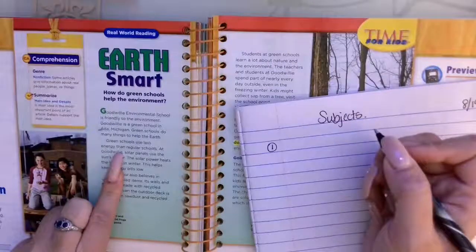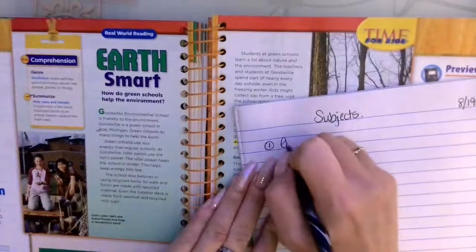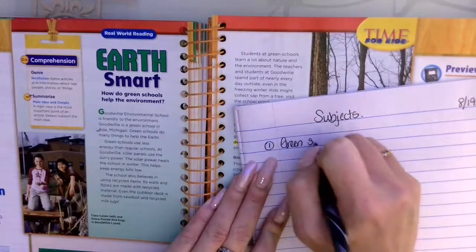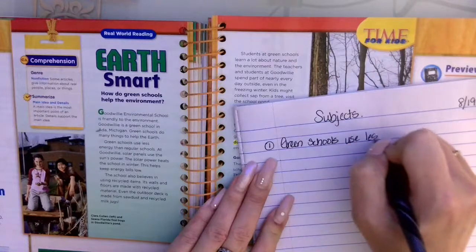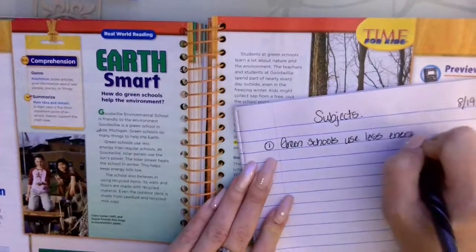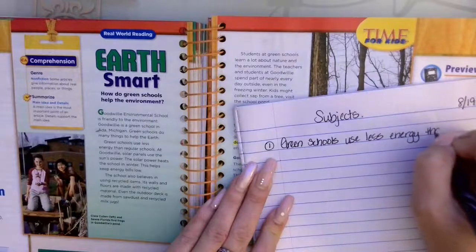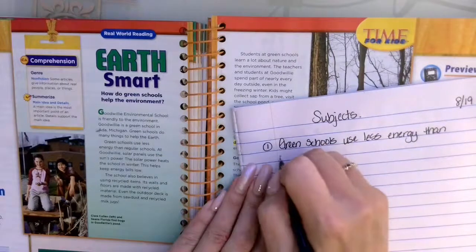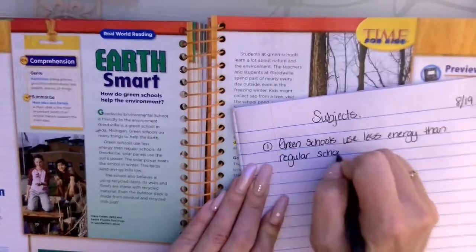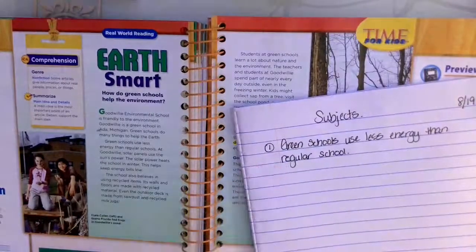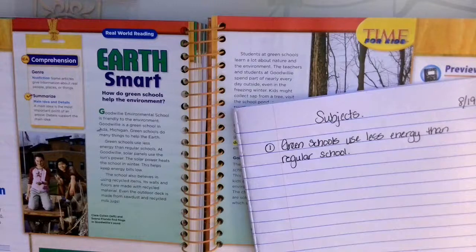Green schools use less energy than regular schools.